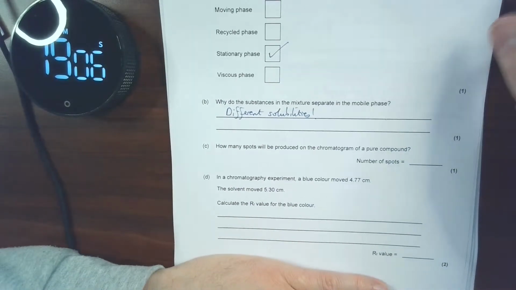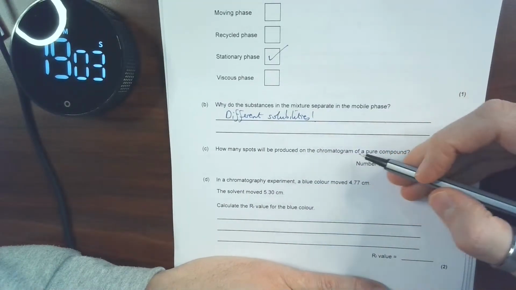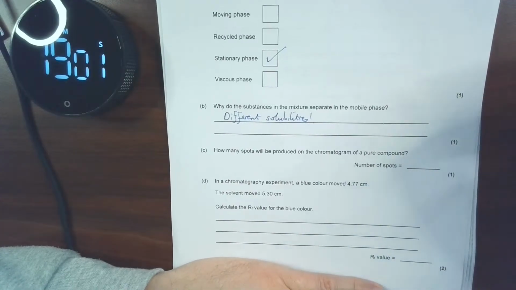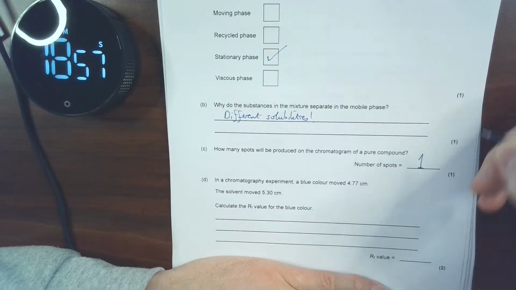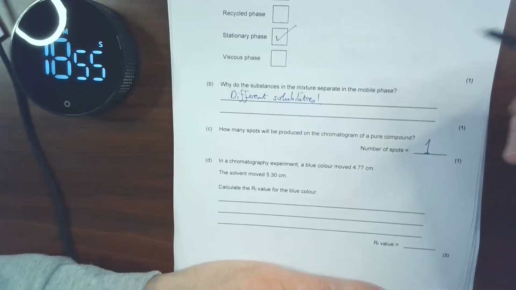I think you did. How many spots will be produced on the chromatogram of a pure compound? You've got a pure compound. There will only be one spot, chat, all day long.